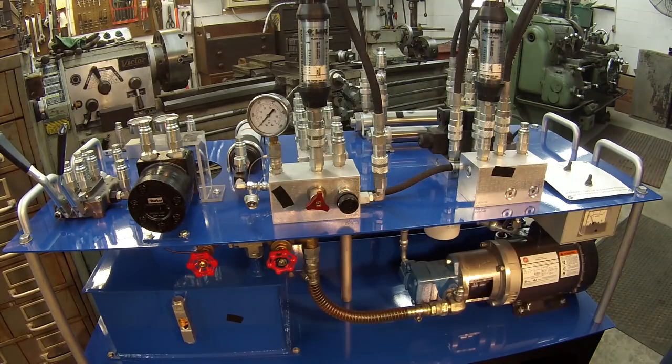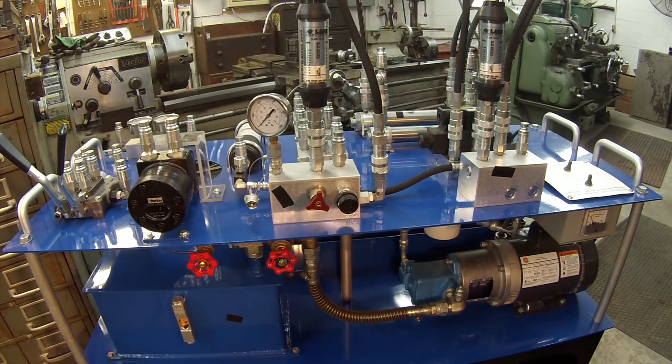Okay? So what we're going to do now is go over a couple of things that are essential in all of hydraulics to understand. The first one is flow makes it go. Flow is speed. If your component is speeding up or slowing down, that is a result of the flow that's coming out of your pump.